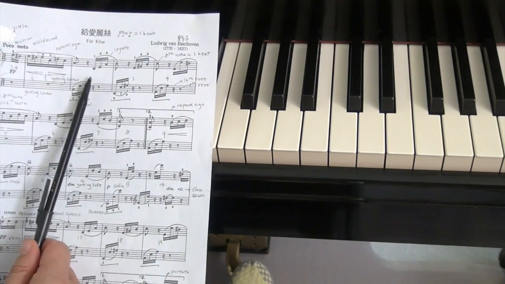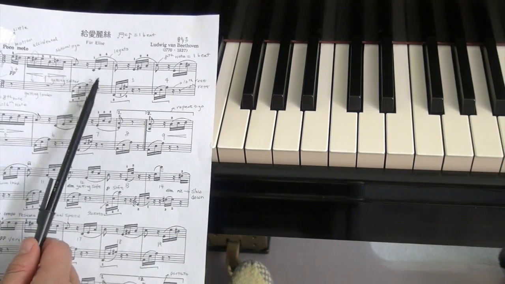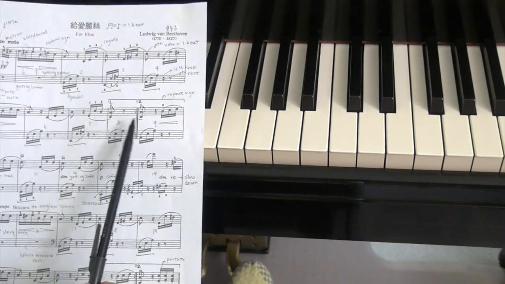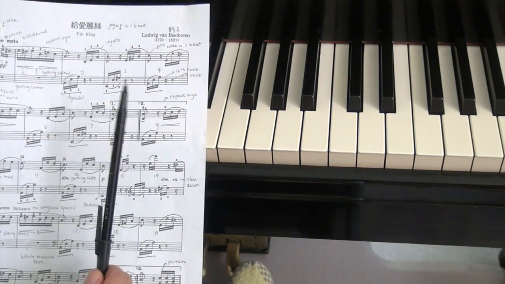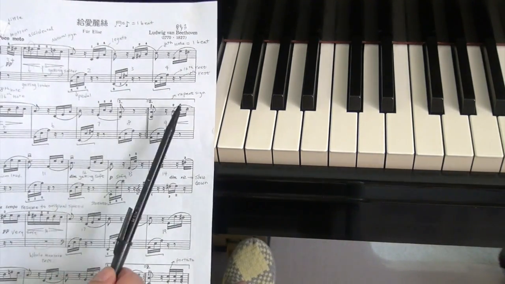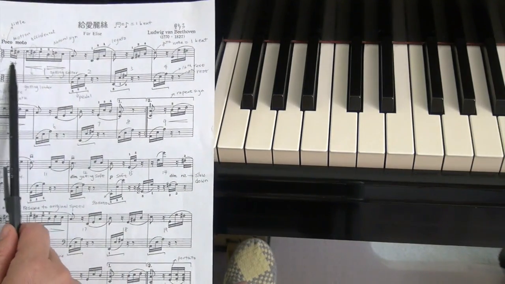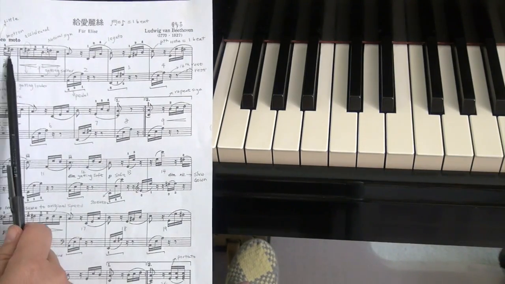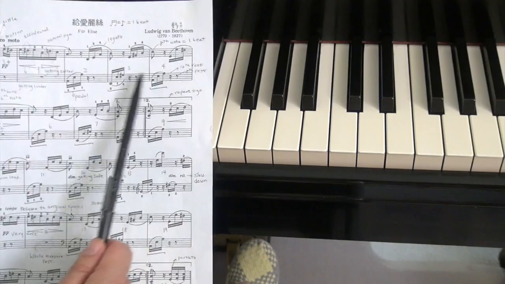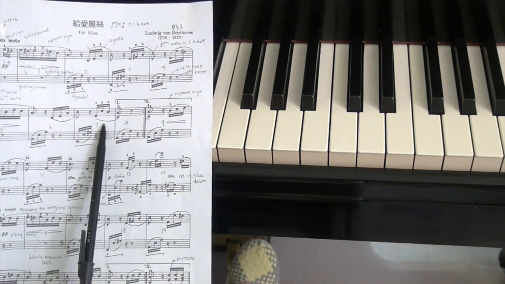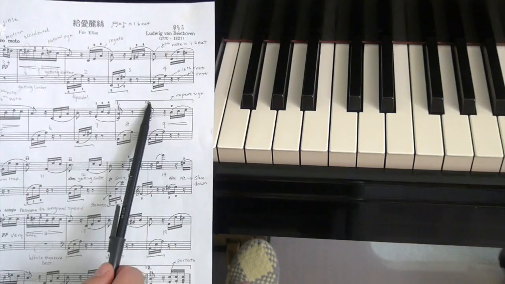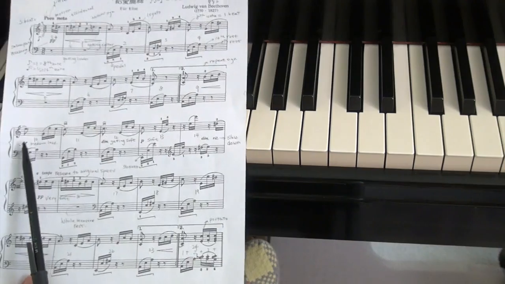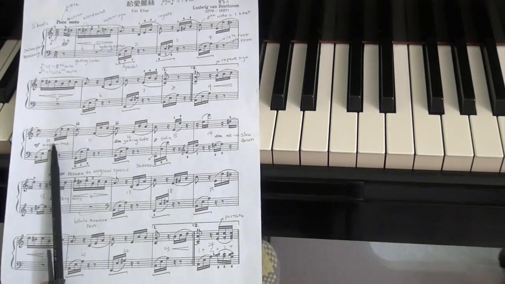For the convenience, I wrote down the measure numbers. And here we have a repeat sign, but this repeat is more complicated. That is 1 and 2. You start from the beginning, play to 8, and then at measure 8 you go back to the beginning again, and then play to 7, and jump to bracket 2, that is measure 9. Then continue to measure 10.